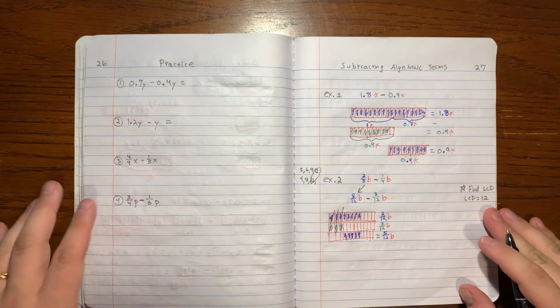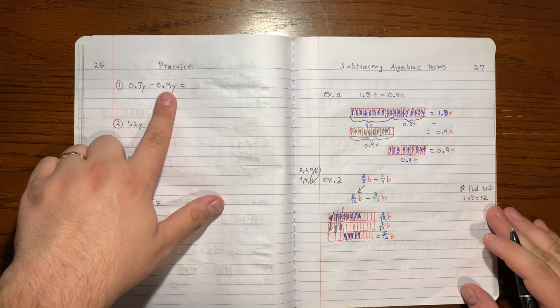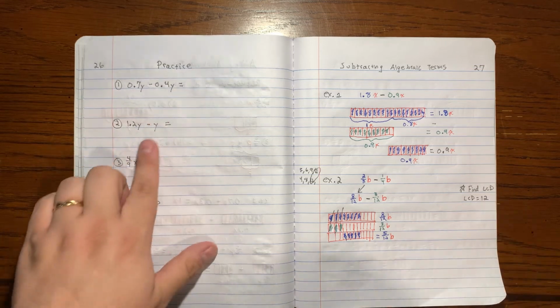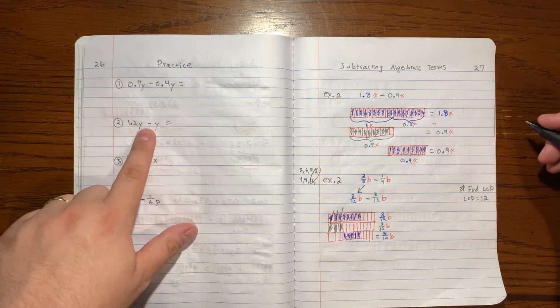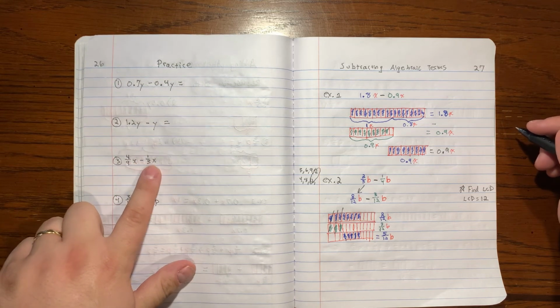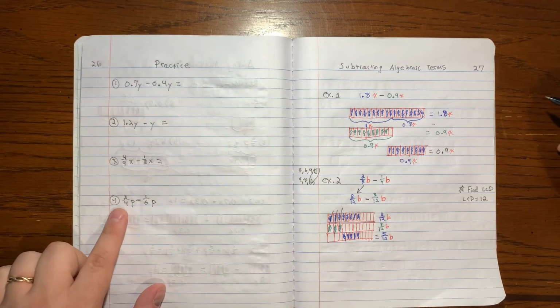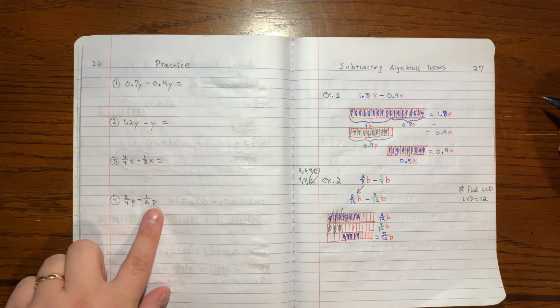So on the left side, you're going to be doing 0.7y minus 0.4y, 1.2y minus 1y, 4/9 x minus 1/3 x, and finally 3/4 p minus 1/6 p.